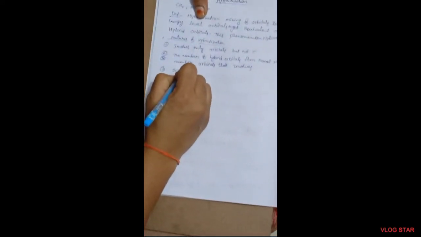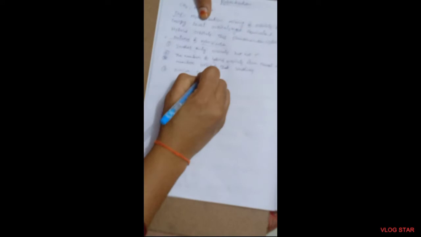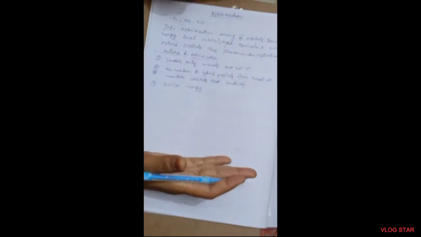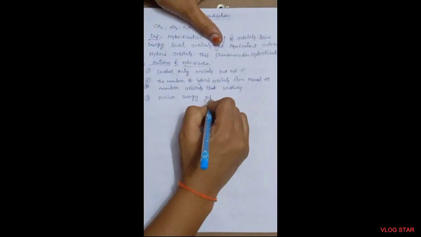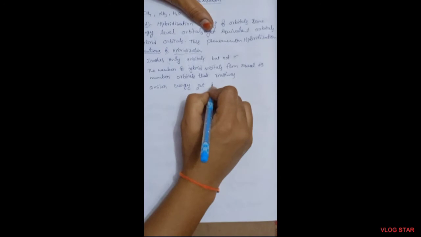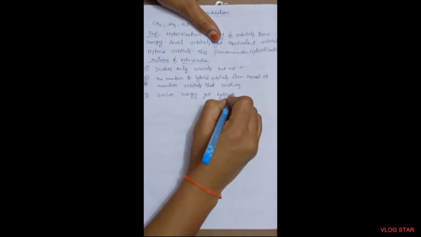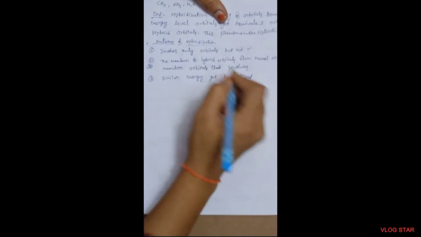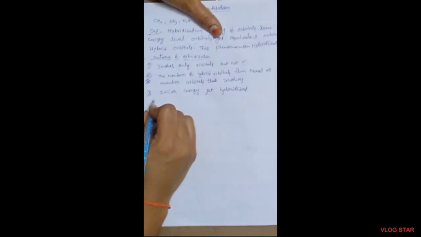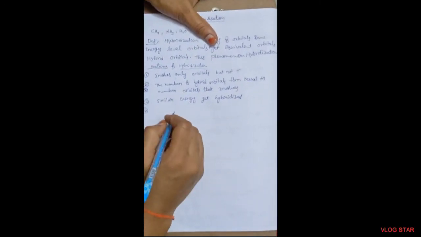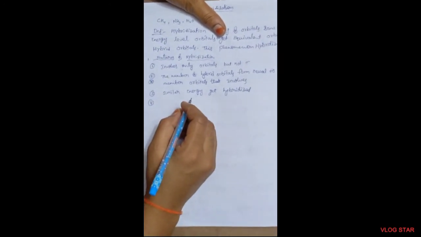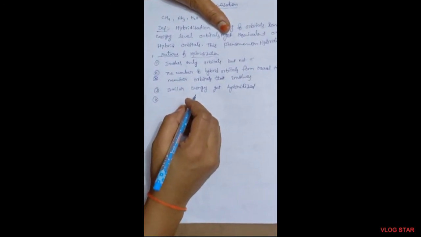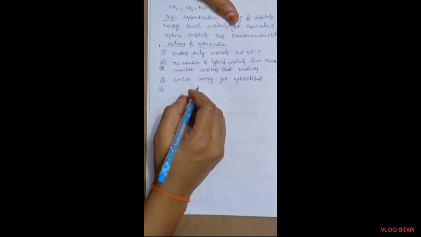Similar energies. If there is a large distance between the energy levels, the orbitals do not overlap each other. Similar energies get hybridized. The fourth one is that hybrid orbitals are more effective in forming stronger bonds, which leads to the formation of more stable molecules.